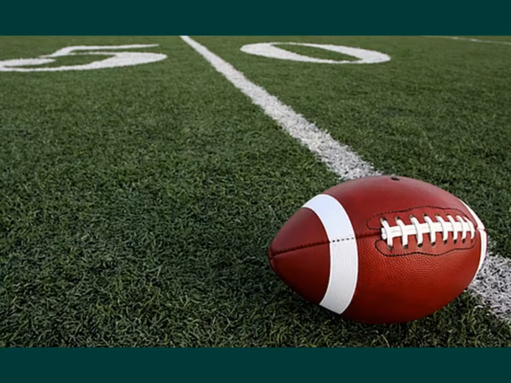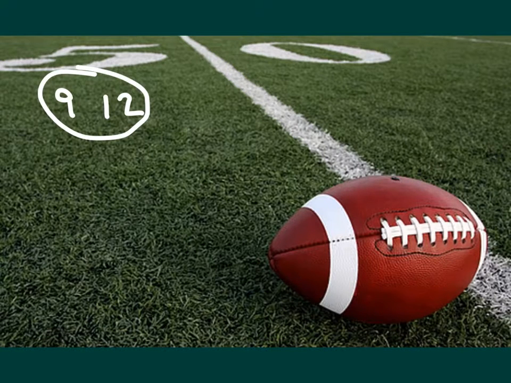So, for instance, if you had a game that was, say, 9-12, the number we would look at is the difference between those two, and it's 3 points. So it's a 3-point difference. So I'm going to give you a list of numbers of just the differences in all the scores and all the games that were played, and then we're going to do some statistics with that.